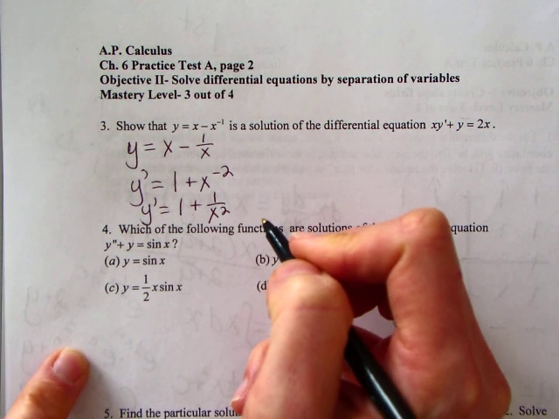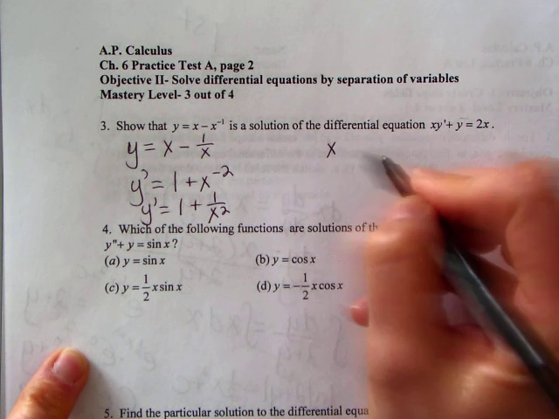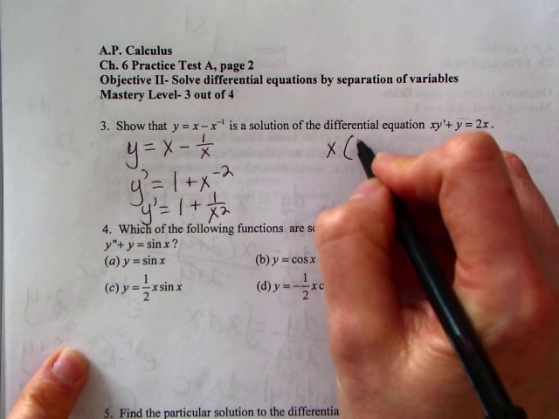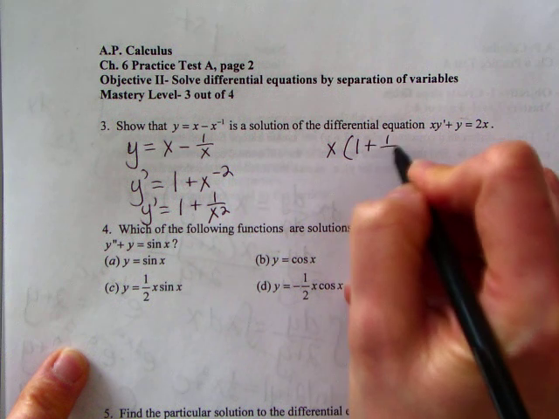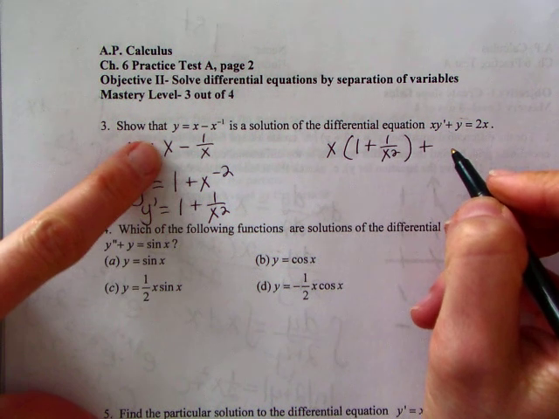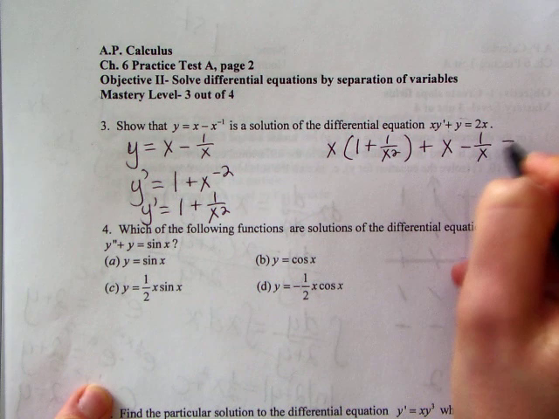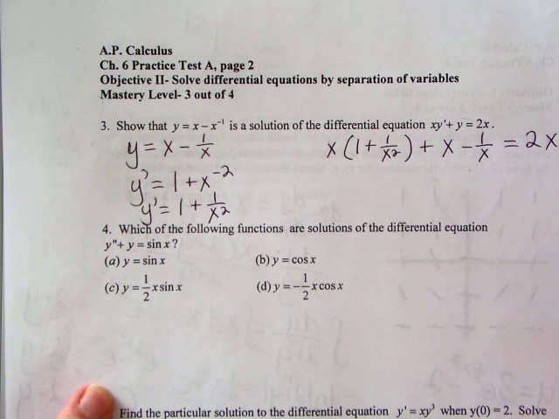All right. Now, doing some substitutions, there's an x in that equation. We'll leave that. In place of y prime, I'm going to put 1 plus 1 over x squared. And in place of y, I'm going to put x minus 1 over x equals 2x.